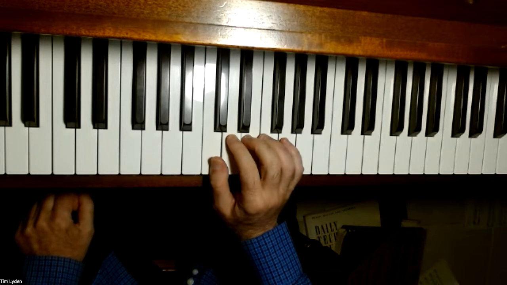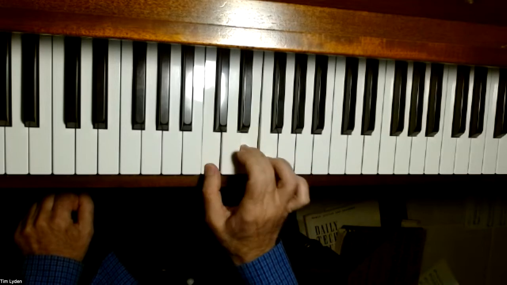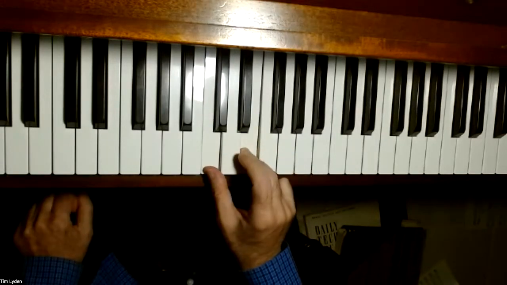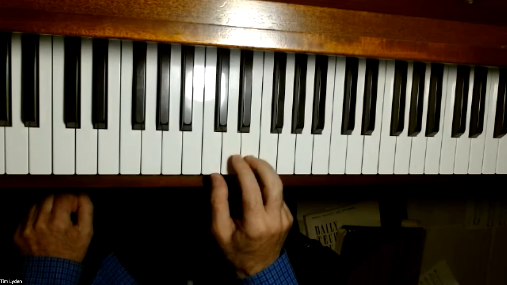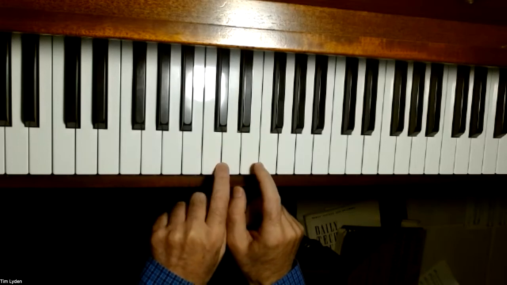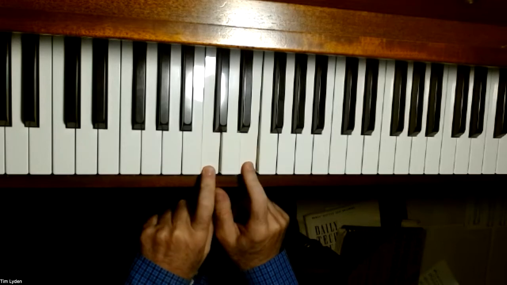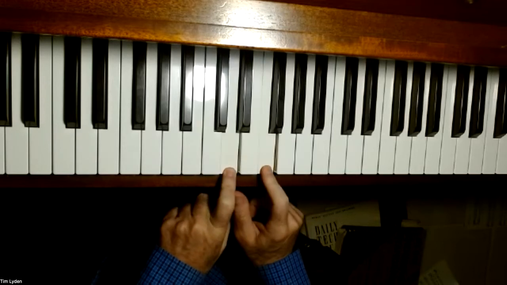So a major third is composed of 2 whole steps. And it also sounds bright and cheery. Okay? So this is a major third. It's got 2 whole steps between this and this. Okay, so this is a little dimmer, isn't it?